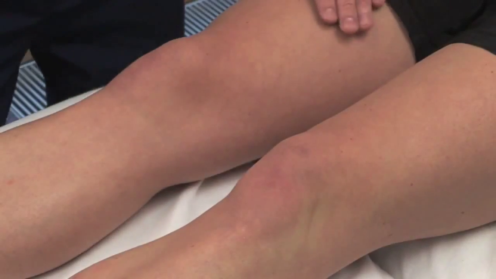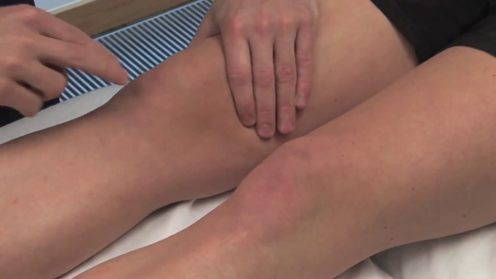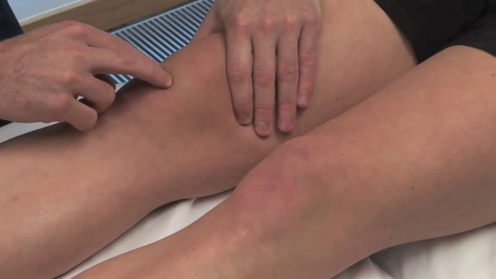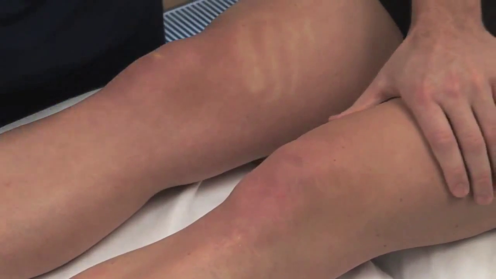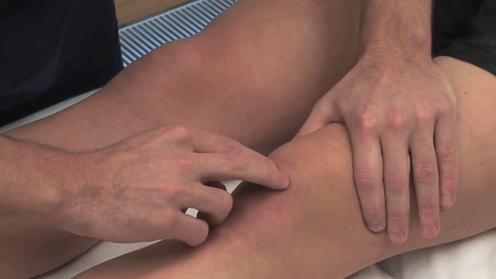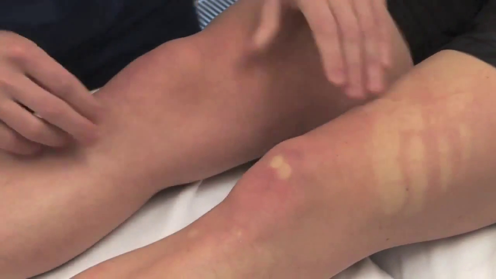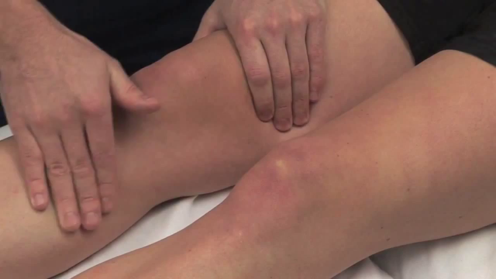For the patellar tap, empty the suprapatellar pouch by sliding your left hand down the thigh to the patella. Keep your hand there and with the fingertips of your right hand press down briskly and firmly over the patella.